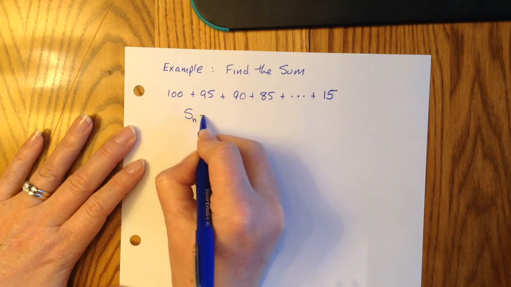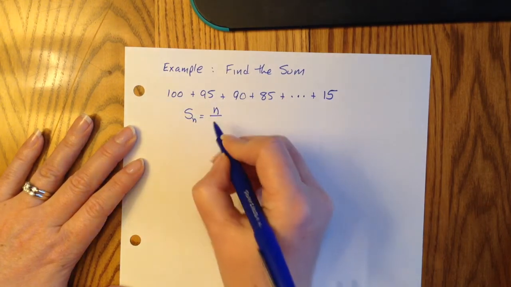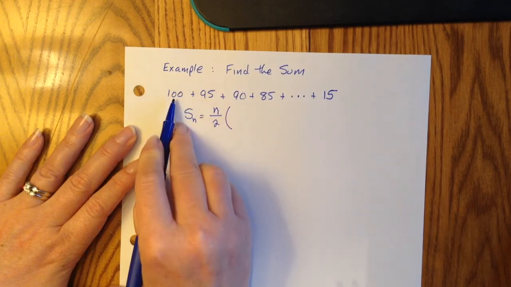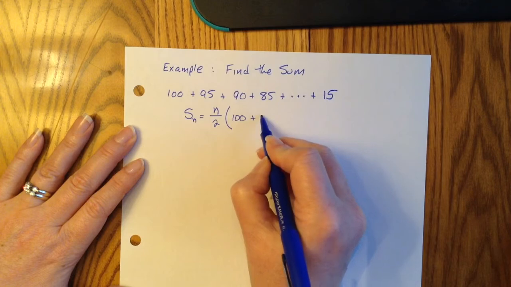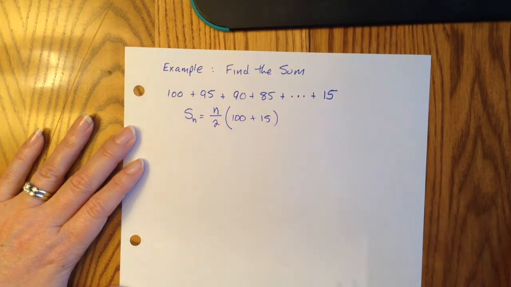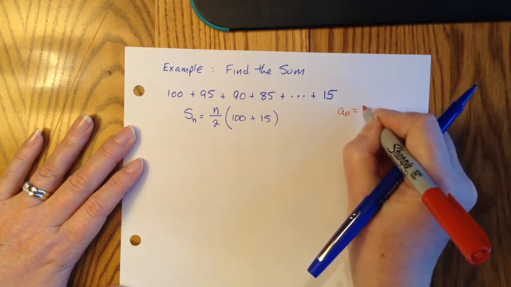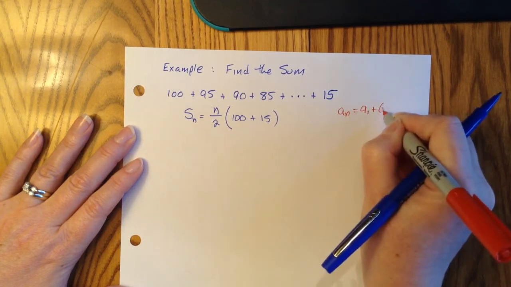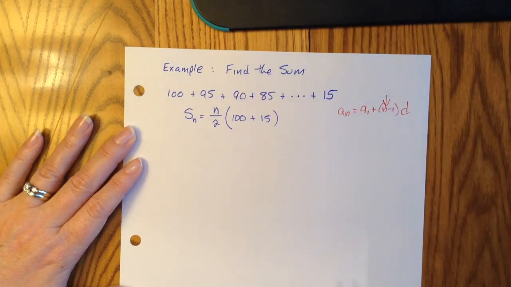So this time, it is the n that we don't know. So I'm gonna leave that temporarily in n. Our first number is 100. The last number in the sequence is 15. So how do we go about finding n? Well, here's what we're going to do, people. We're going to, again, use the explicit formula, but this time we're going to find n.